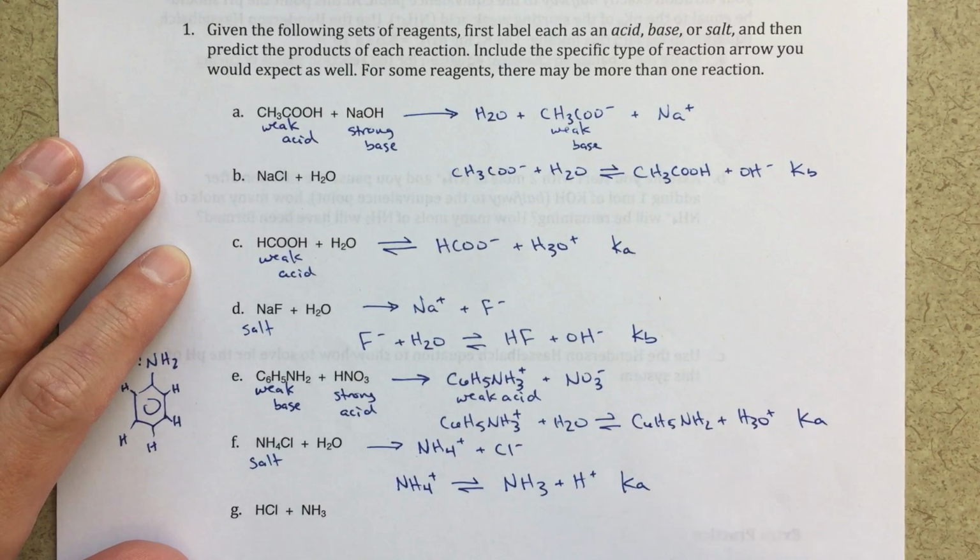I can recognize that for a variety of reasons, I guess. I know that NH4 plus is a weak acid. I've seen it quite a bit. I know that NH3 is a weak base. It's on my list of weak bases. So that'd be another way to recognize it.